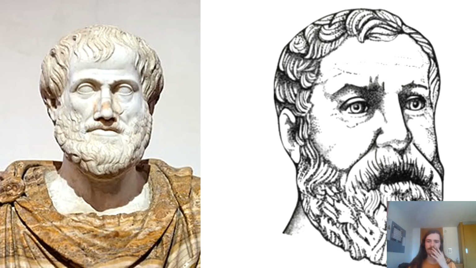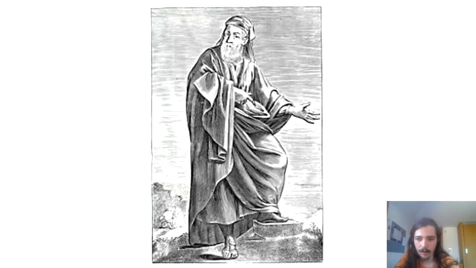So there was a debate in the ancient Greek times. Some people believed that the speed of light was infinite. Examples of these people were Aristotle on the left and Heron of Alexandria on the right, who believed that the speed of light was infinite, whereas other people such as Empedocles believed that the speed of light was very fast but finite.